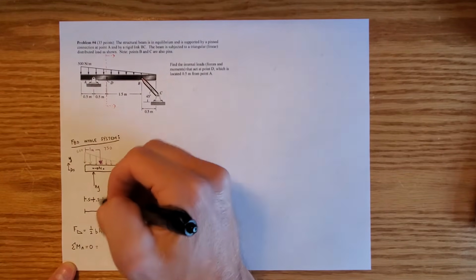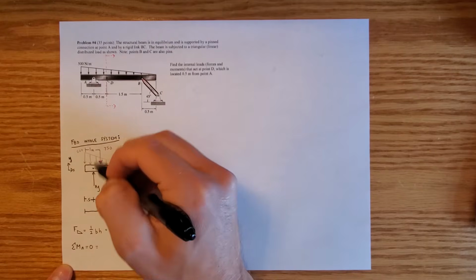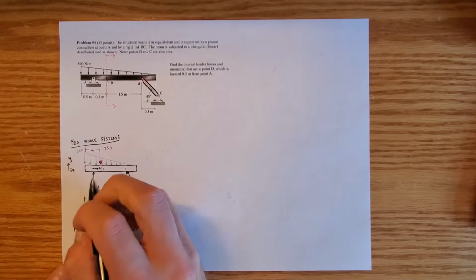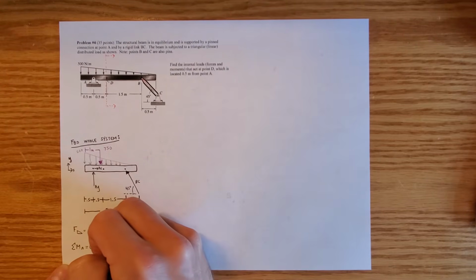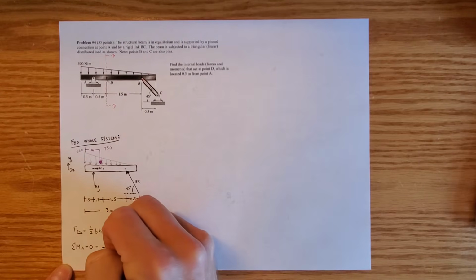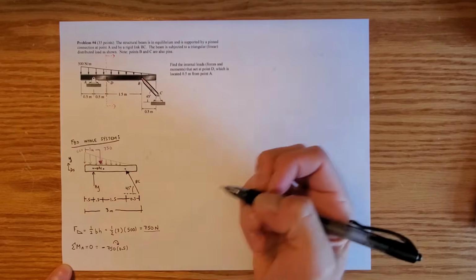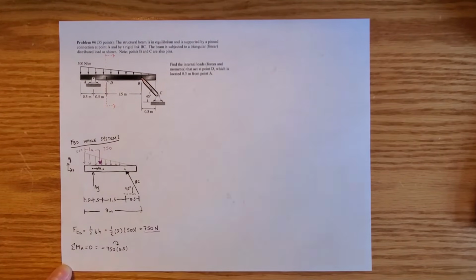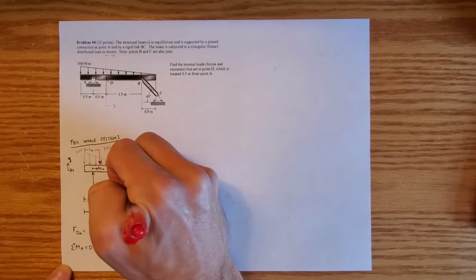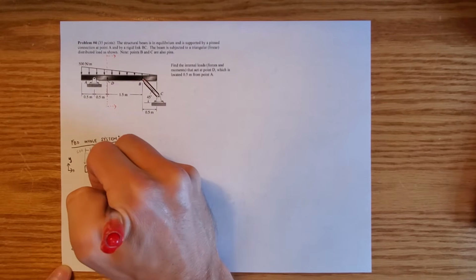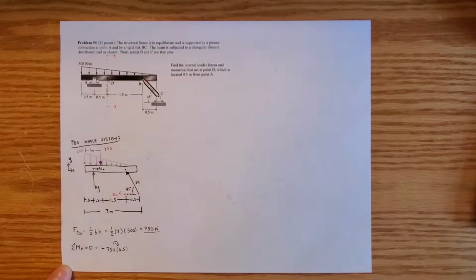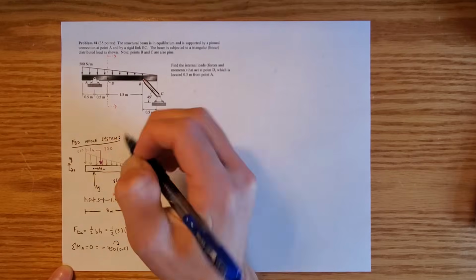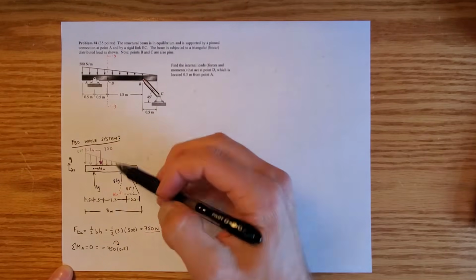I'll have 750 times 1/2 meter. That would cause things to rotate clockwise about that point. So that's negative. So we've got negative 750 times 0.5, clockwise. Then we're going to have BC. And BC is going to have 2 components. It's going to have a component in the x direction, BCX, and it's going to have a component in the y direction as well, BCY.